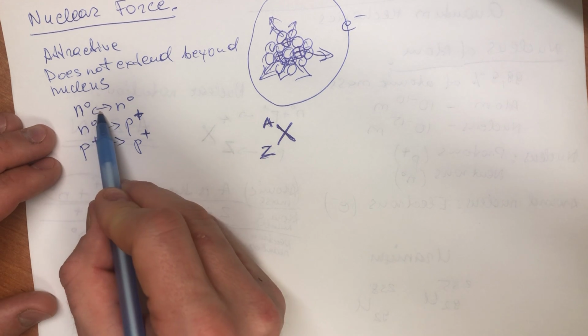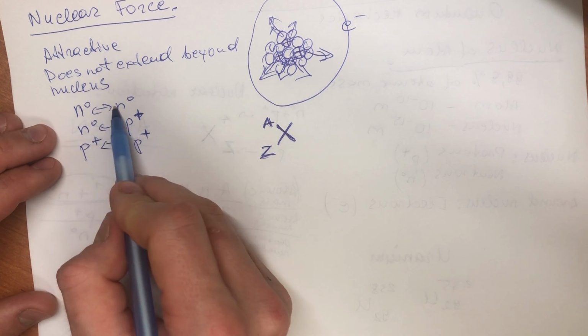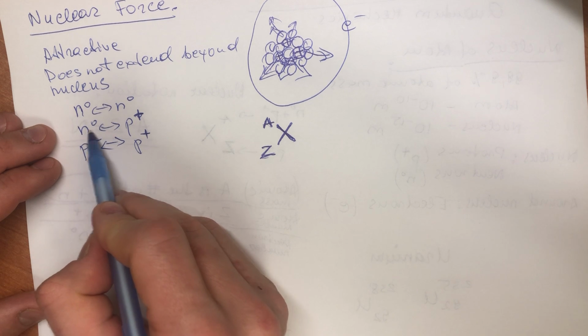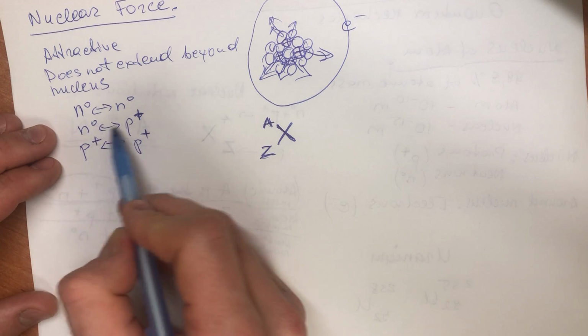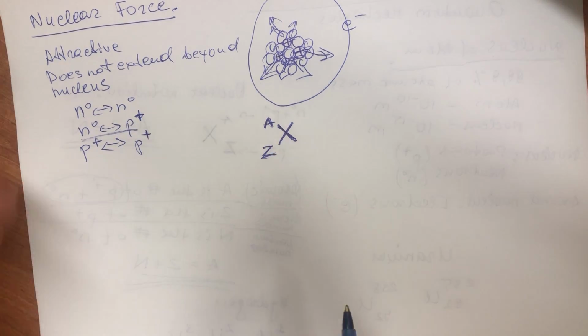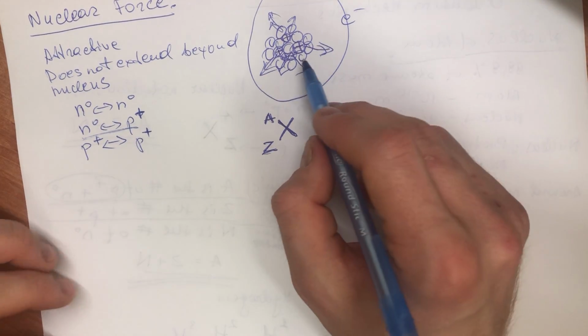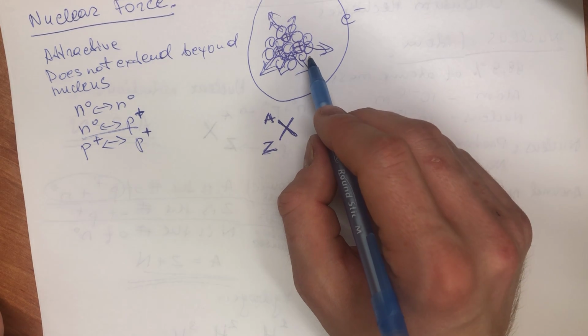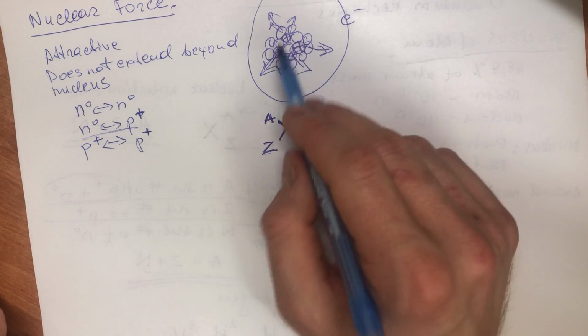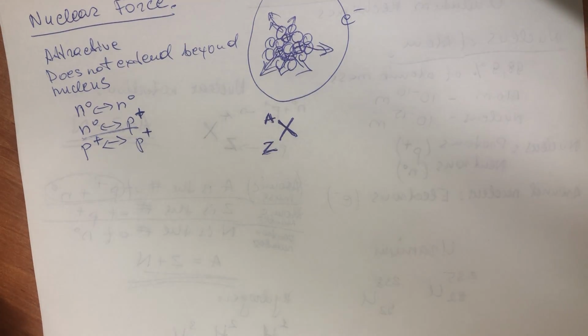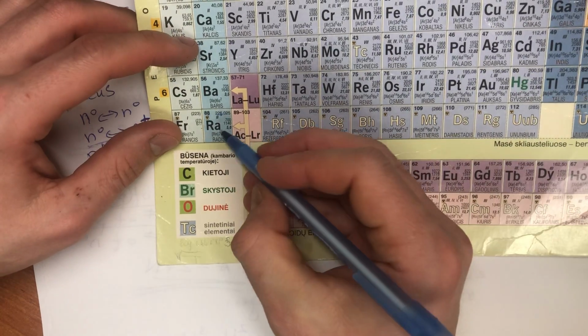They provide only this nuclear force, as a neutron holds these protons together. So for the nucleus to be stable, they provide this nuclear force.